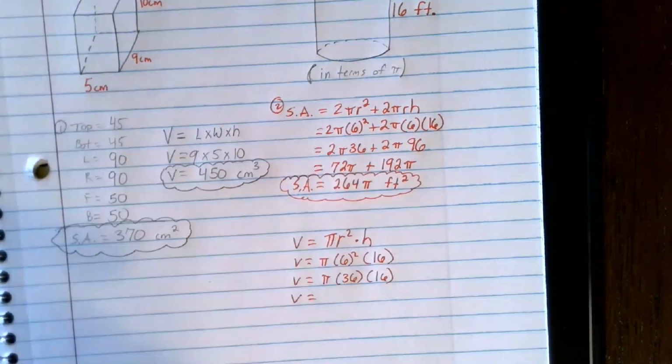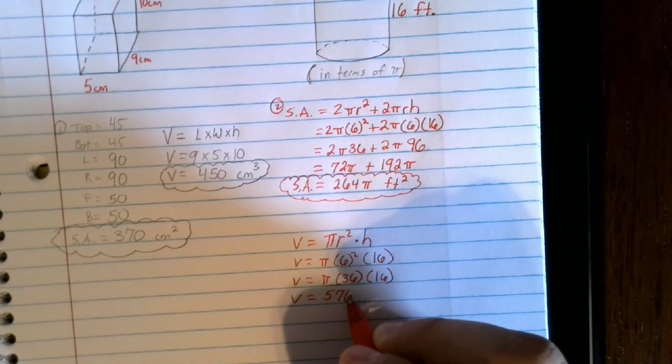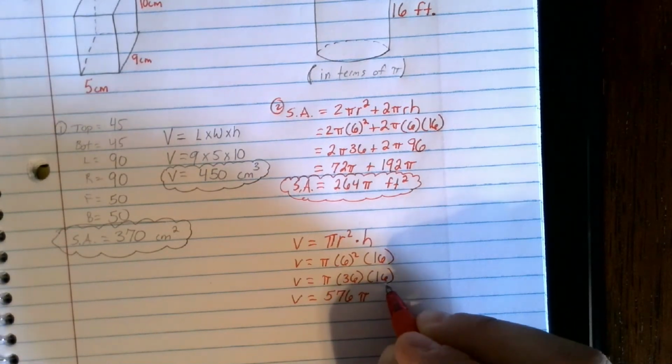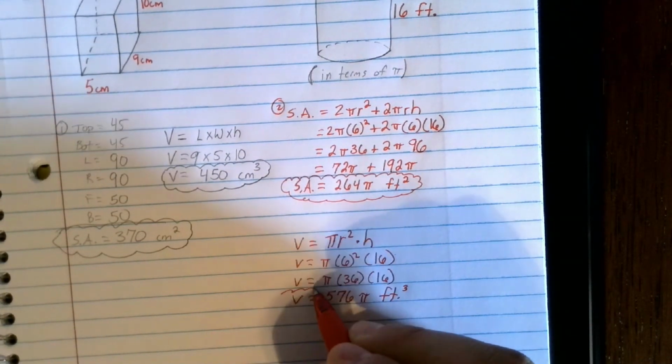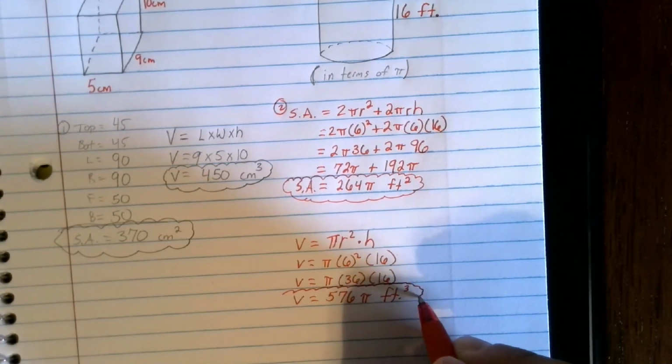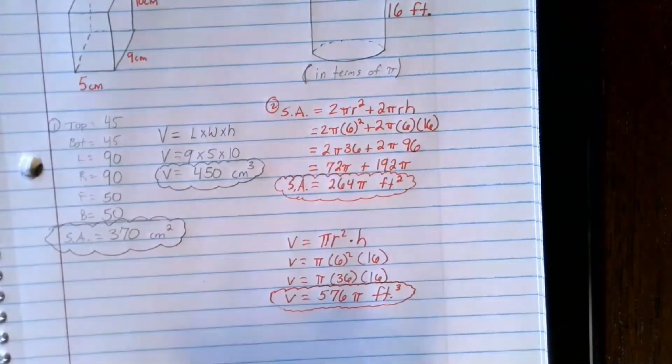We're going to leave it in terms of pi, so the only thing left to do is 36 times 16. Multiply that out and you get 576 pi cubic feet. So there is your answer to the volume.